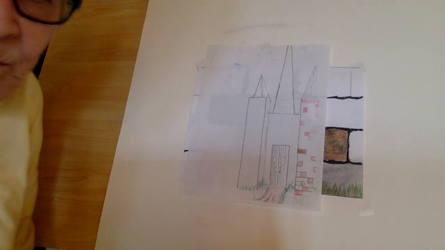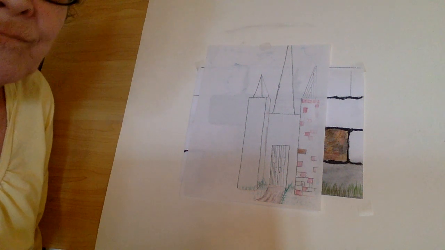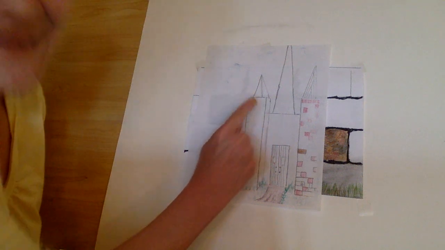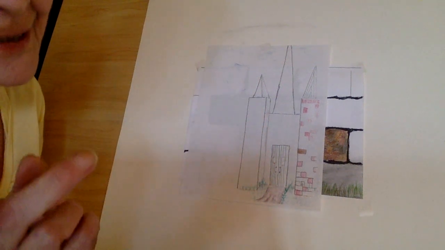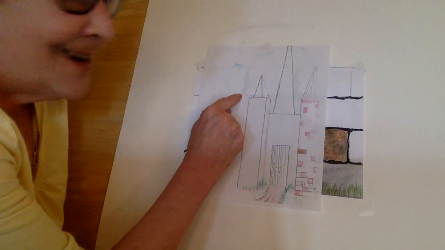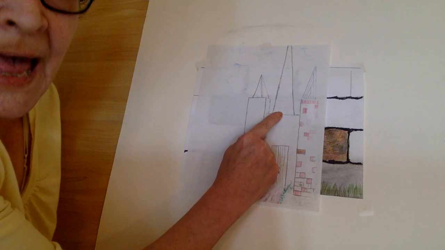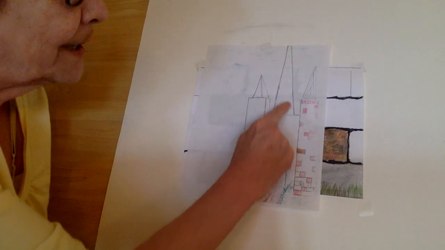Now, you want to add some detail? I was pointing at the video screen again, guys. Here's where you want to add some more detail. How do you want your peaks to look here?